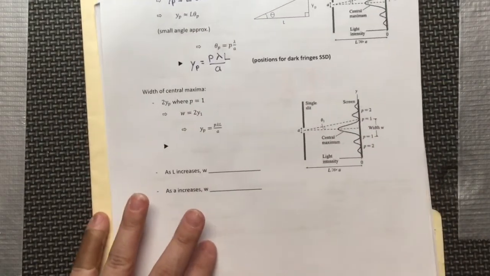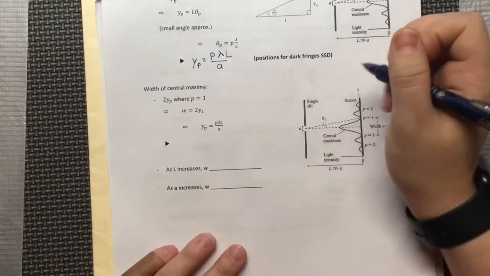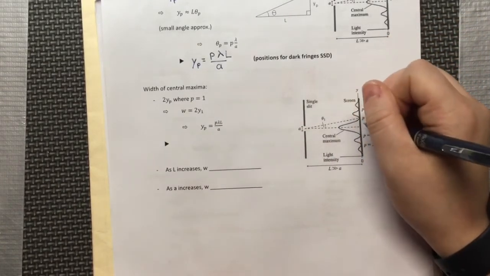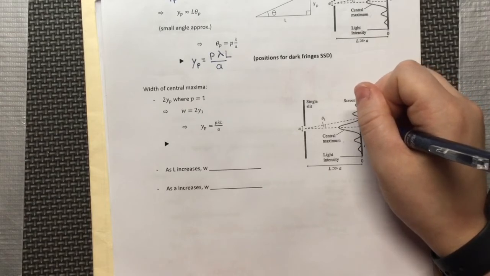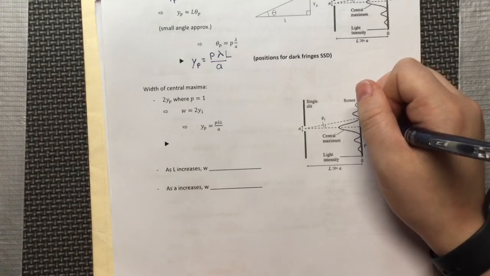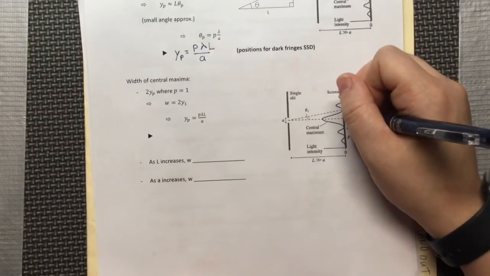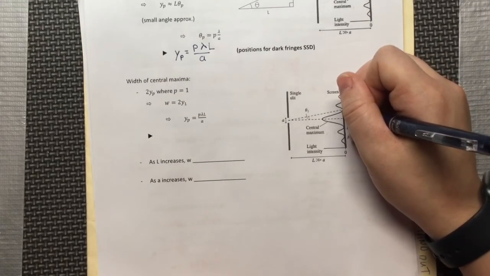To find the width of the central maxima, the central maxima is different than it is with double slit diffraction. In this case, you'll see that it's actually twice as large as the other bright spots.